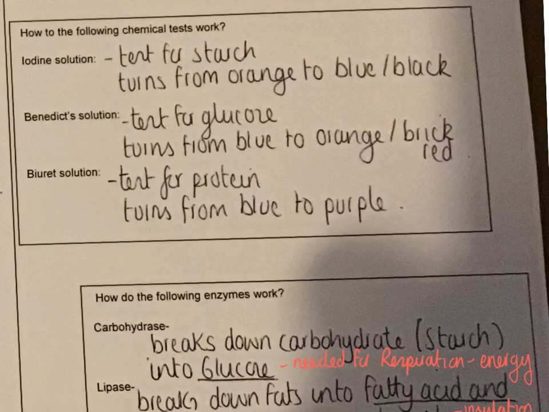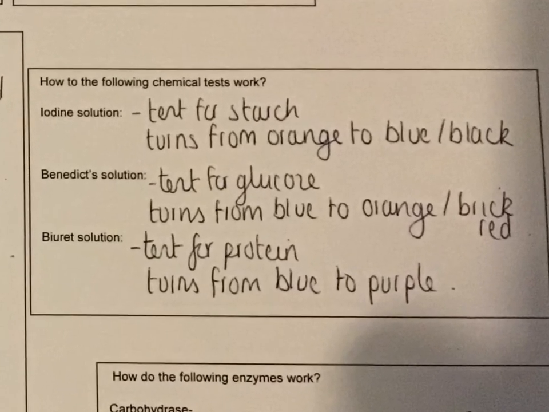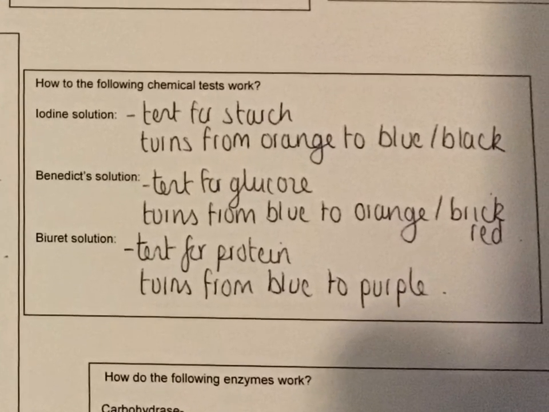Right, then let's look at the following chemical tests. We can use an iodine solution to test for starch. If starch is present in a food sample, it will turn iodine from orange to a dark blue-black colour. We then have Benedict's solution, and we can use that to test for glucose.